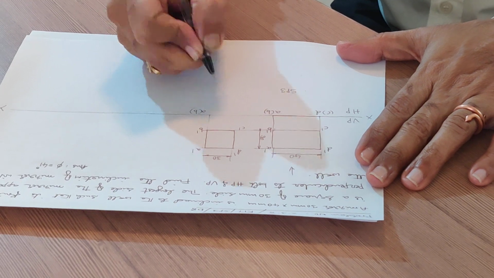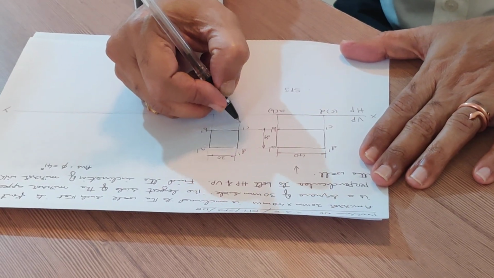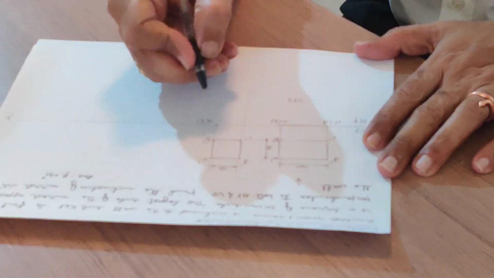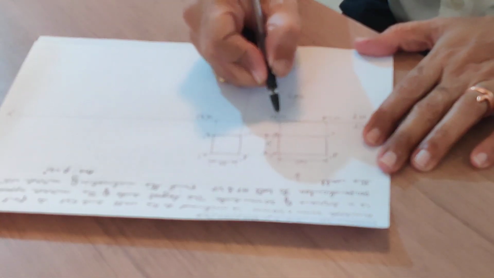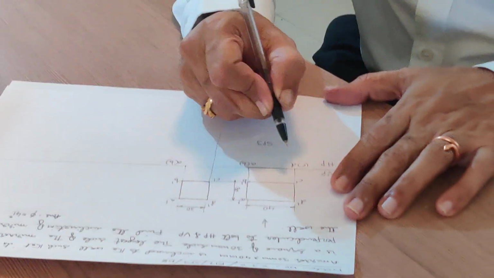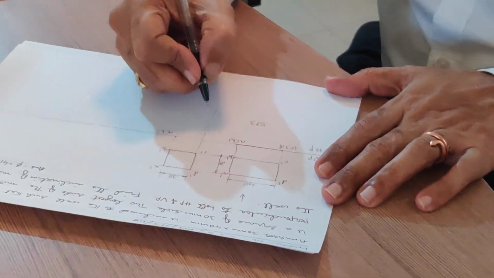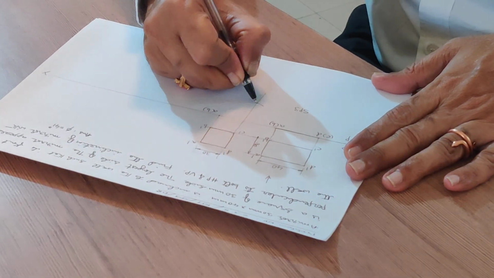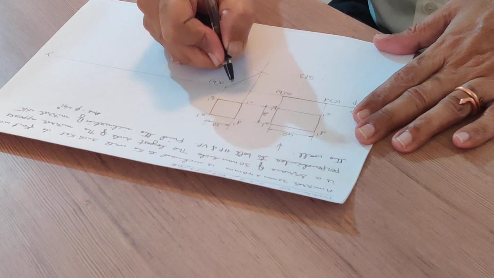So I write AB here. The points C and D I will project down. Then what has to be done? Take AB as center and this length, which is equal to 40 mm, as radius, and cut this projector, so that you get the inclination of the surface with VP.